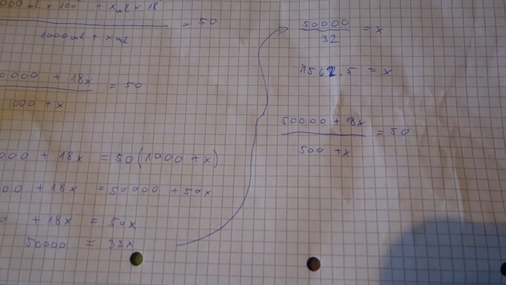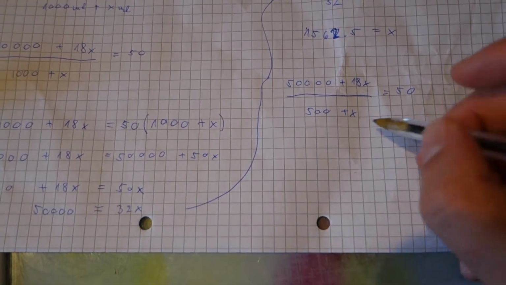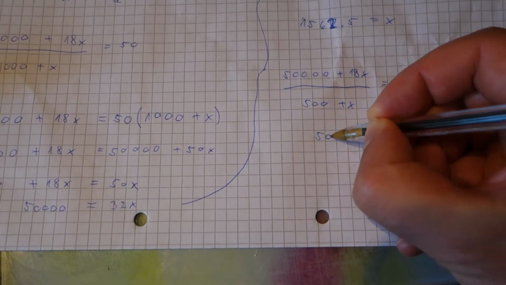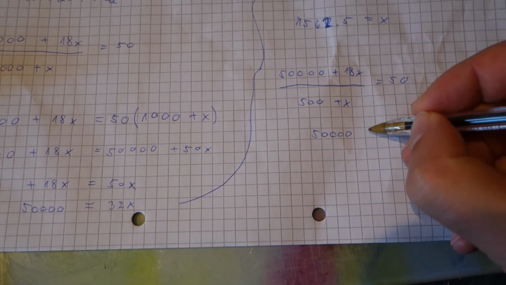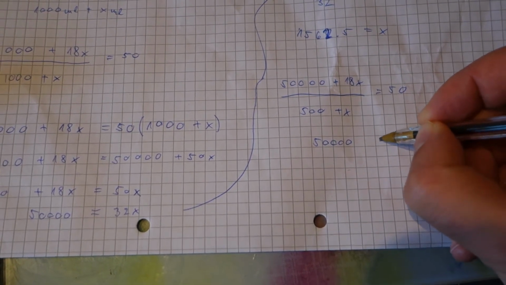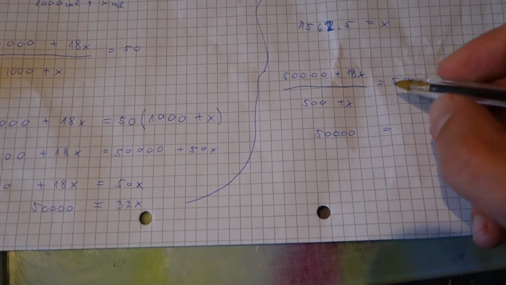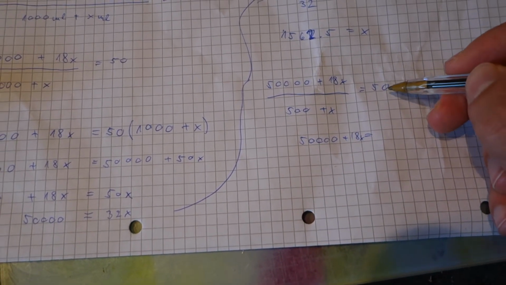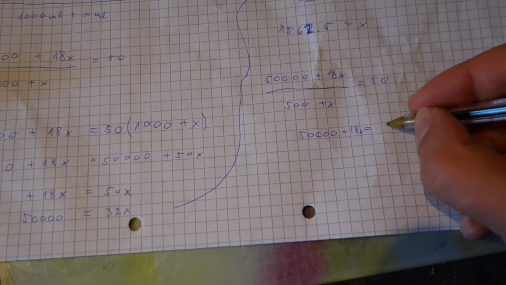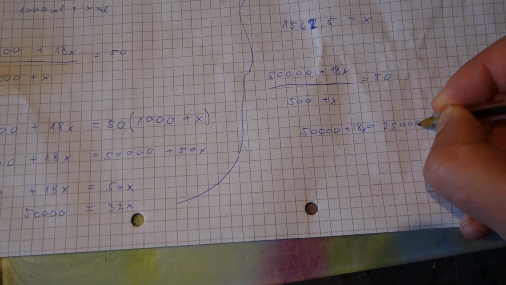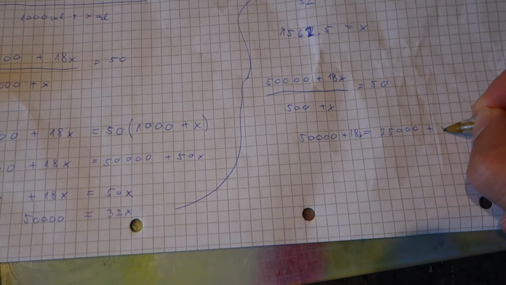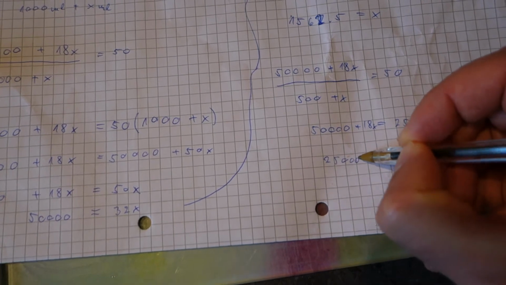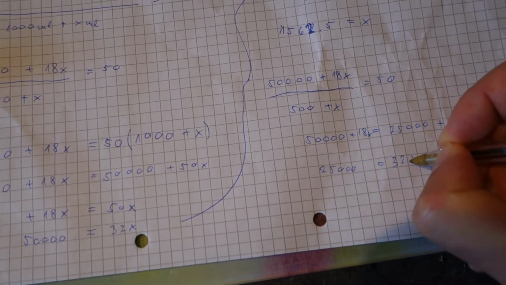If you can see it, let's just make this quick. So that will leave me 50,000 equals that I will have plus 18x. That will leave me 50 times 500, that's 25,000, plus 50x, so that will leave us 25,000 here, equals 32x.